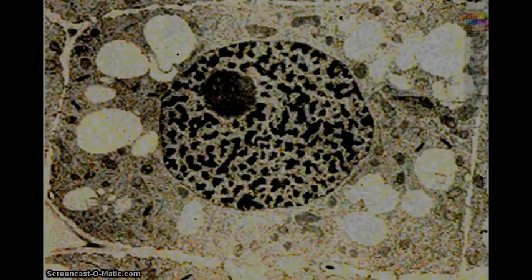And that's when the chromosomes are doing their job. They're being read to make proteins. So that's what chromatin is. It's just a big stringy mess because the chromosomes are all spread out like a book being opened so they can be read. The instructions can be read.